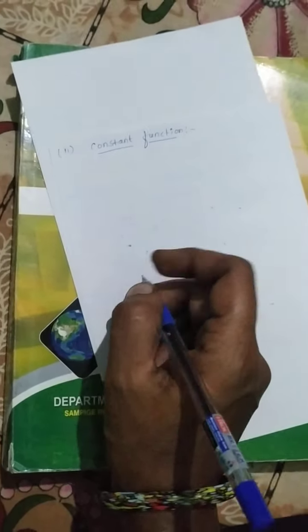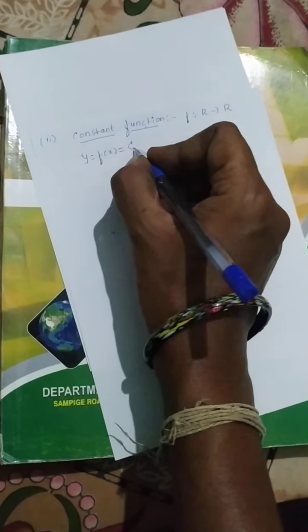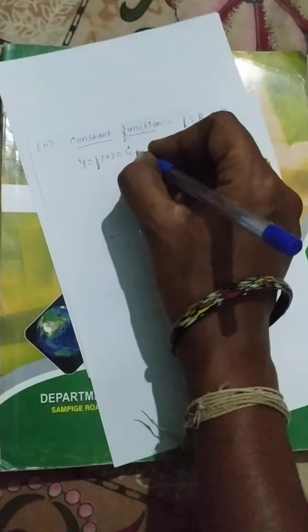That is the second function, which is a constant function. Write the definition first, then construct a table, plot the graph. At the last, you just write the domain and range. So a constant function is nothing but a function f mapping from R to R. Then the function is defined by y is equal to f of x, and this is a constant. You can take any values, x belongs to the real numbers, and c is a constant.